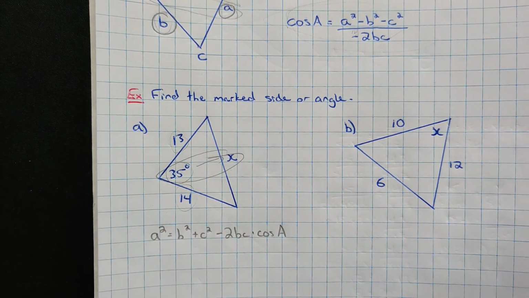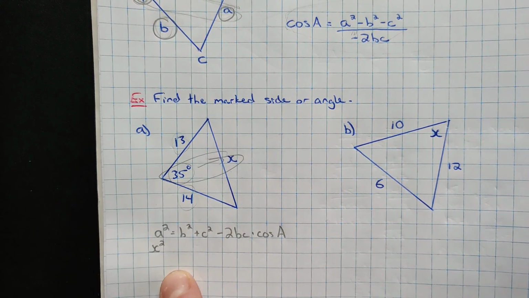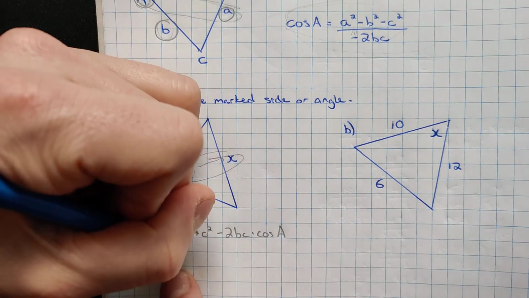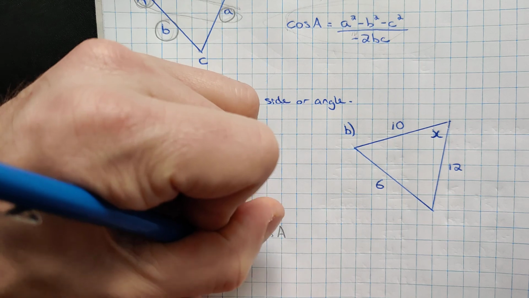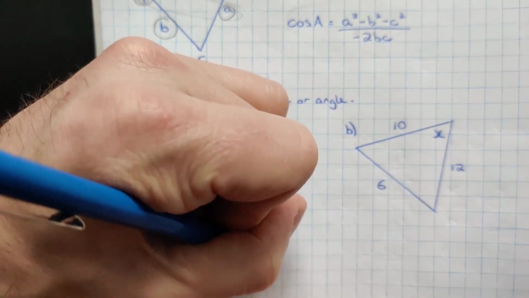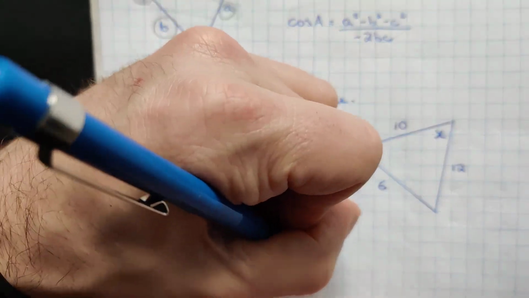B and C are the other two. It doesn't matter where they go. So in this case, A squared is x squared. And then we have 13 squared plus 14 squared minus 2 times 13 times 14 times the cosine of 35.